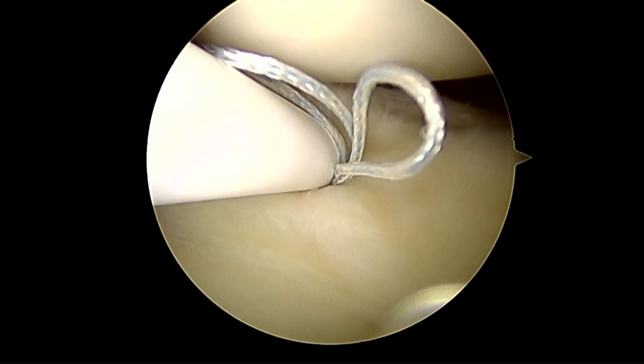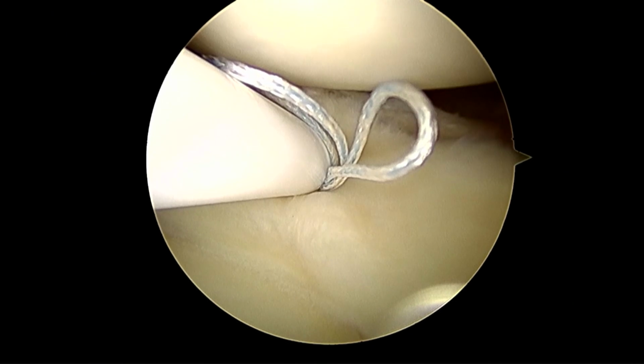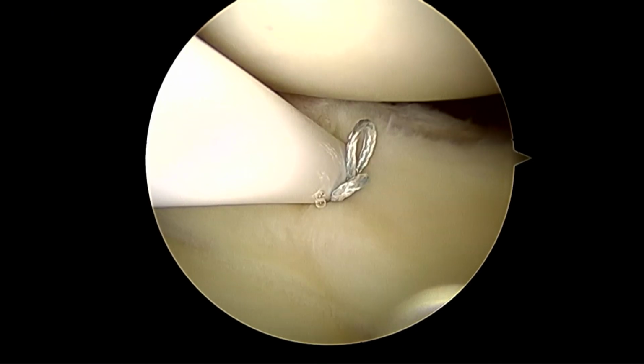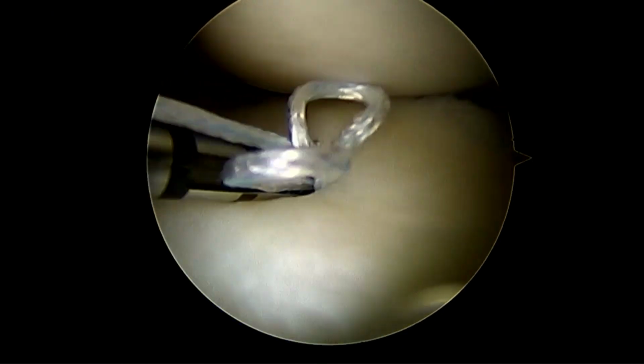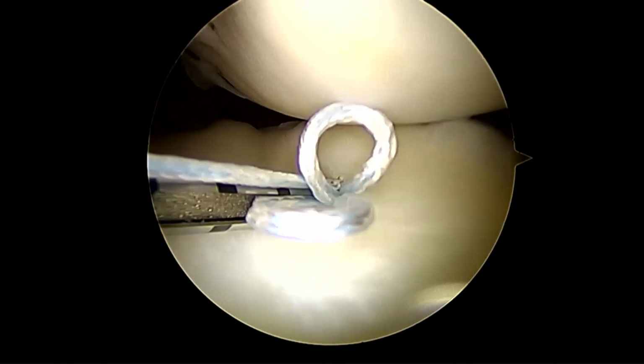This is after the trepanation and preparation of the peripheral part. This is the cannula. This is the depth. This cannula will avoid too much penetration there. The needle is going from the substance of the meniscus towards the periphery.